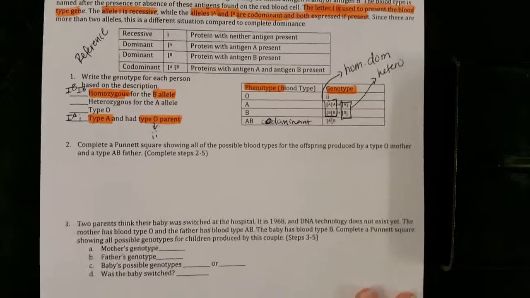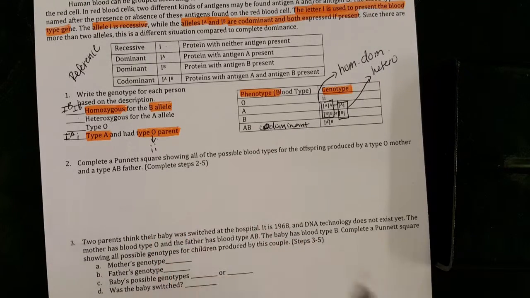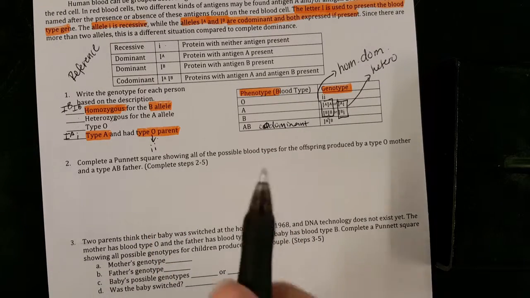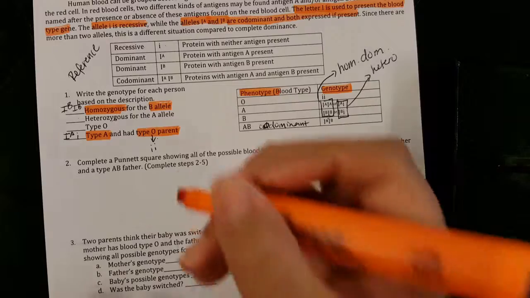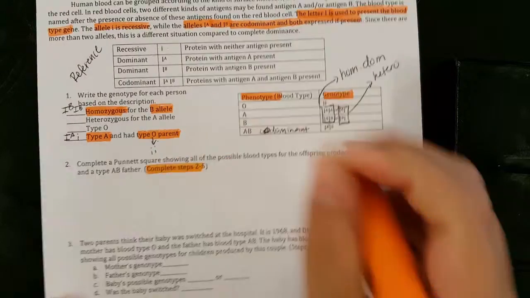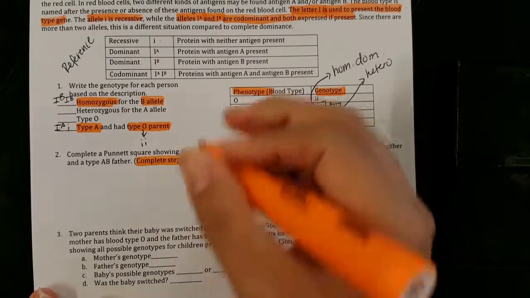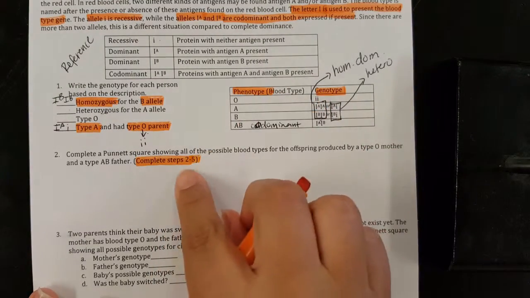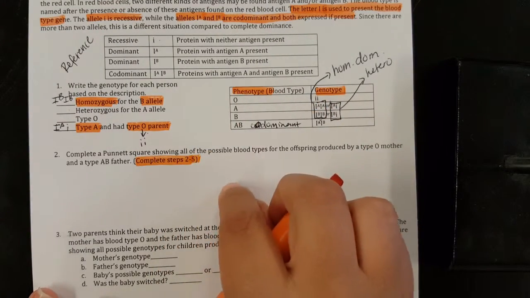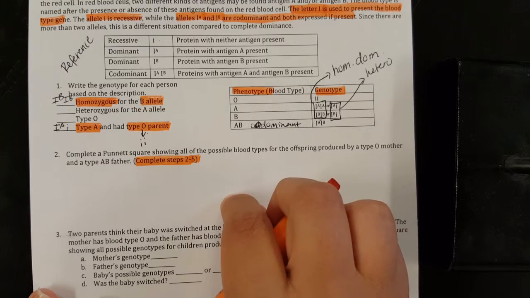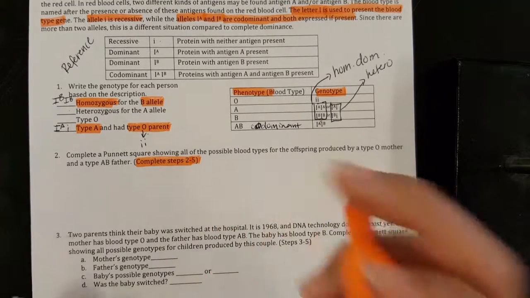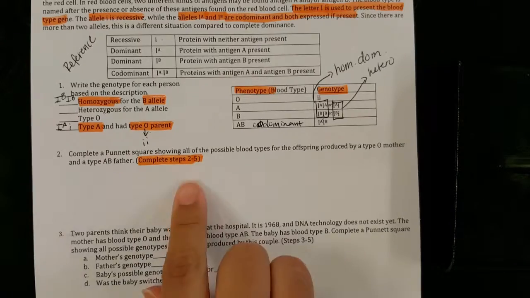Okay. So now with regards to the Punnett squares, some things to keep in mind is that I will never make you do step 1 for a blood type one because that's basically this big old chart that you see here. So for number 2, you only need to complete steps 2 through 5. Please make sure that you do ratios because people keep forgetting to do them and it's incredibly frustrating. So let's take a look at what we need to do here.